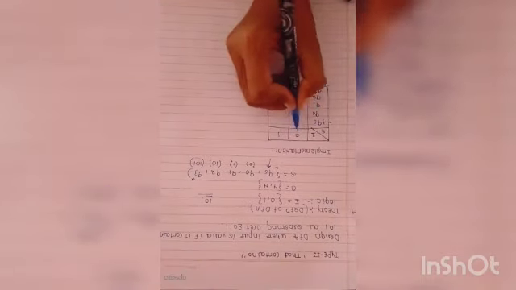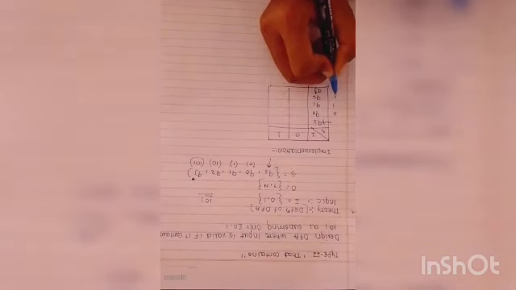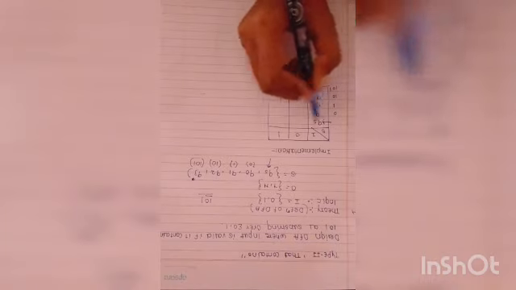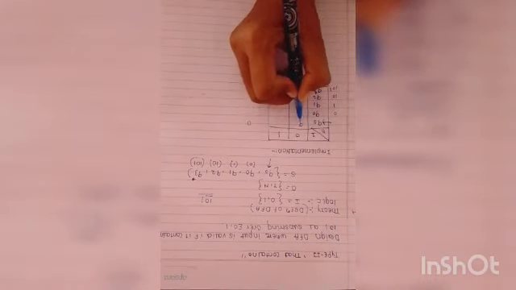For QS, taking 0 gives a string containing 0, so we have state Q0.